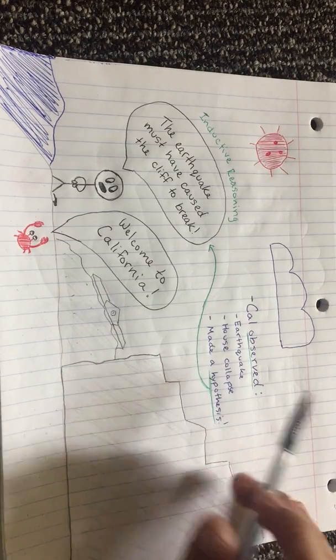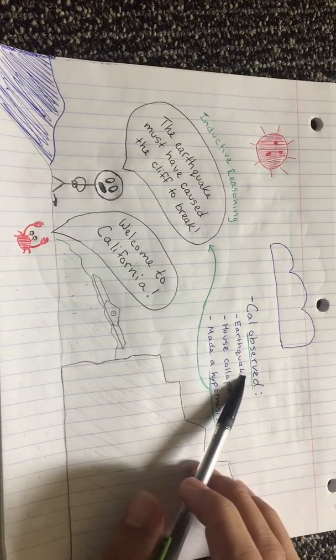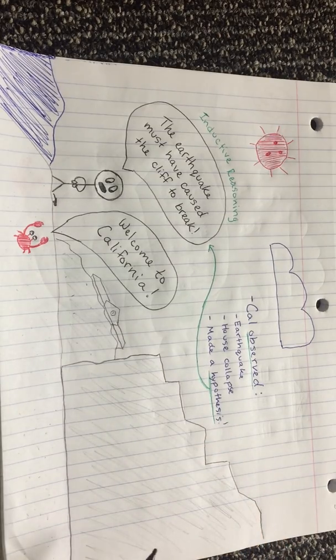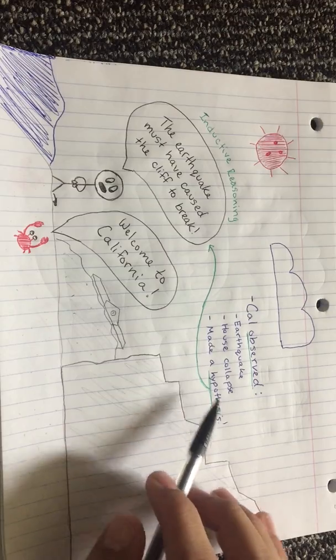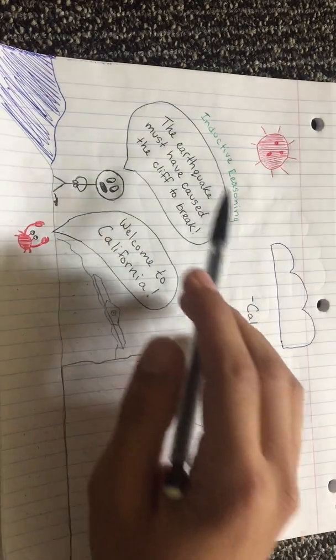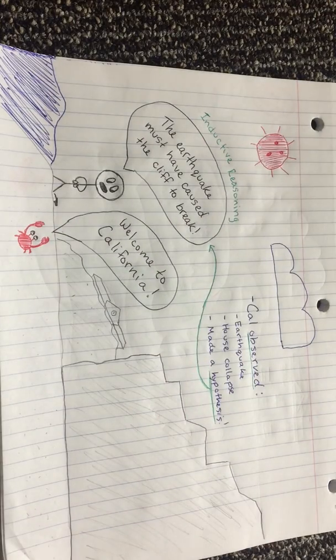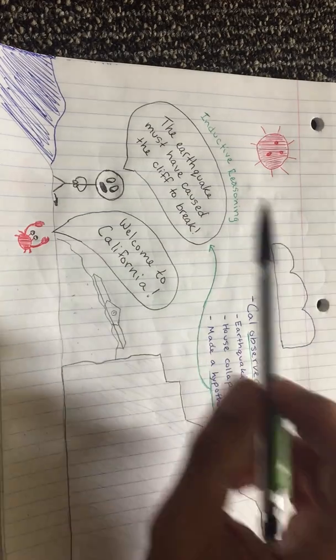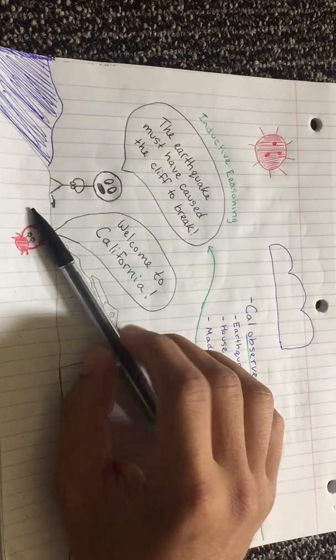First thing Cal does is observe. Cal observed that the earthquake occurred, and that the cliff collapsed, making his house fall down to the beach. Next, Cal makes a hypothesis. His hypothesis is that the earthquake must have caused the cliff to break. And he does this through inductive reasoning. Inductive reasoning is when you move from specific instances to a generalized conclusion. So again, the specific instances were the earthquake and the cliff collapsing, to a general conclusion that the earthquake caused the cliff to break.